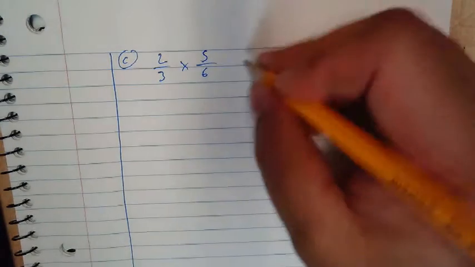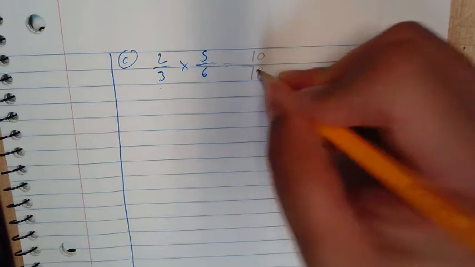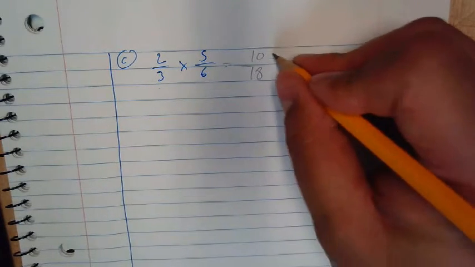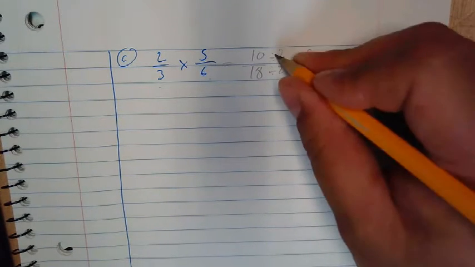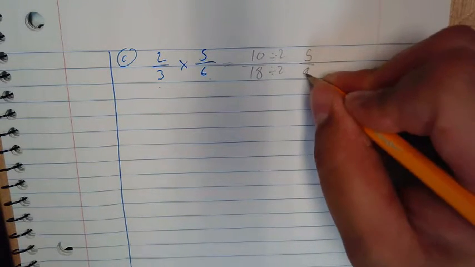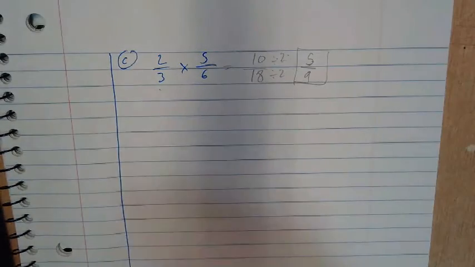Two-thirds times 5/6. Oh, I should have done a pencil. Numerator times numerator is 10. Denominator times denominator is 18. 10 and 18 are both even numbers. I can use 2. I can make 5 groups of 2 out of 10. I can make 9 groups of 2 out of 18. 9 times 2, 5 times 2, right? 5/9.